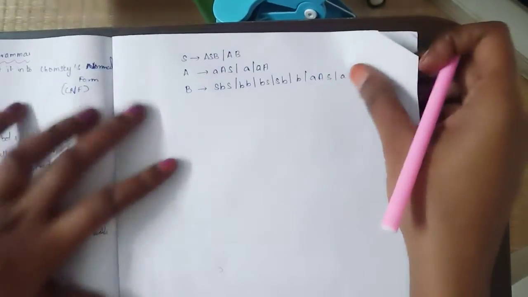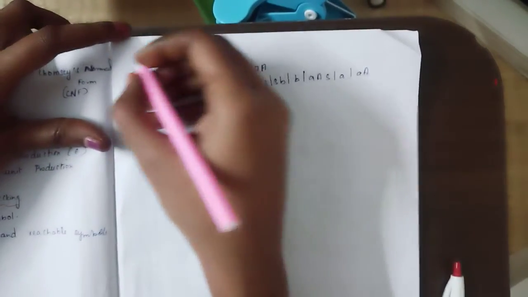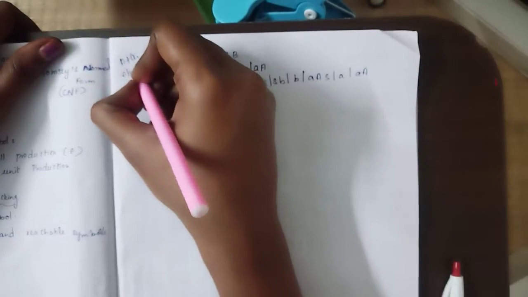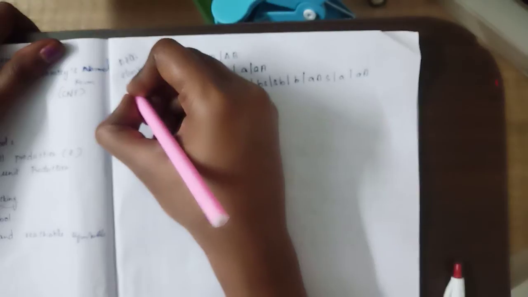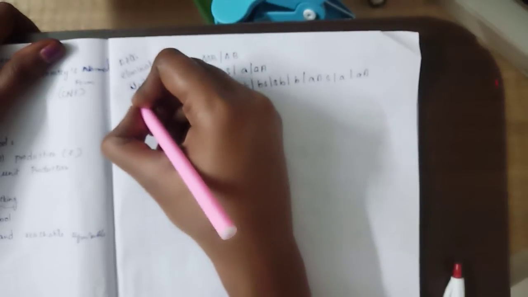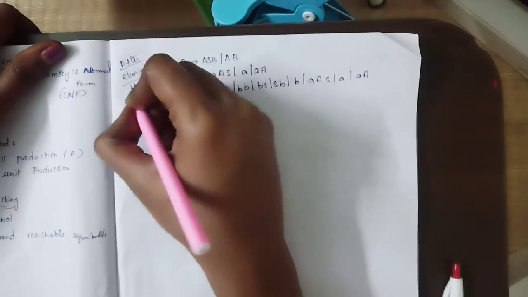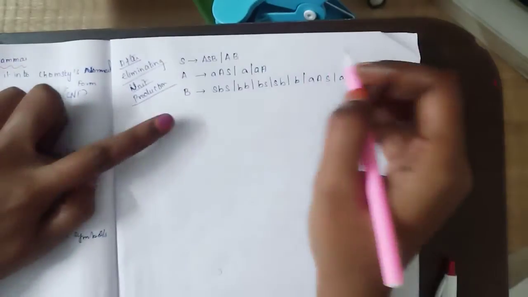After eliminating the unit production, my grammar looks like this.